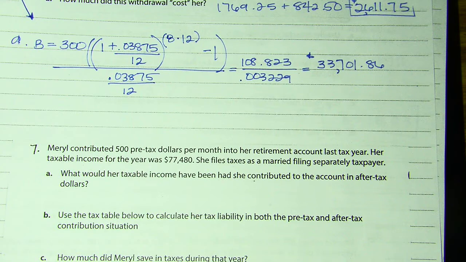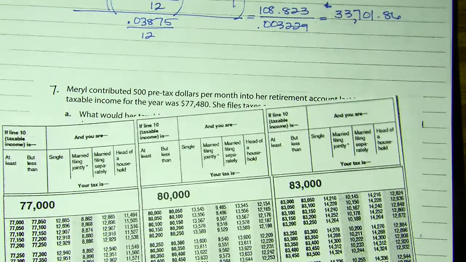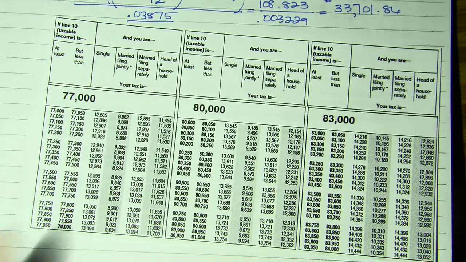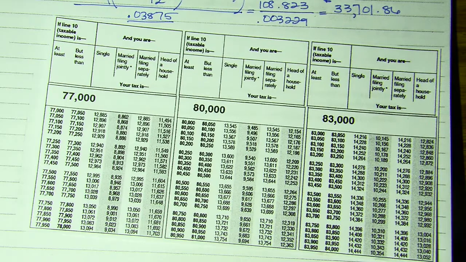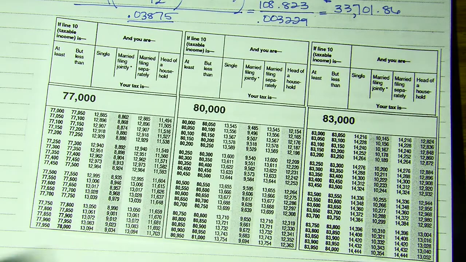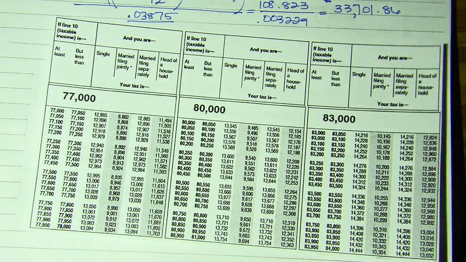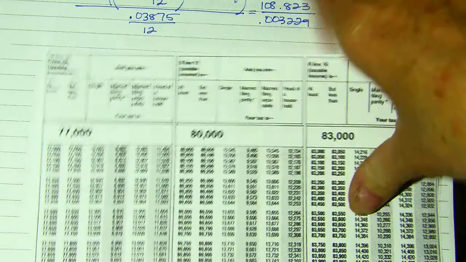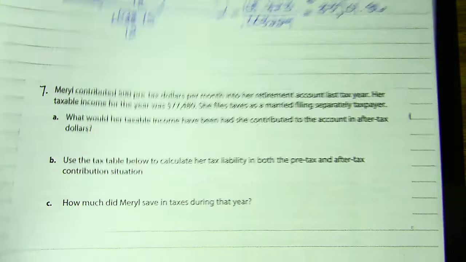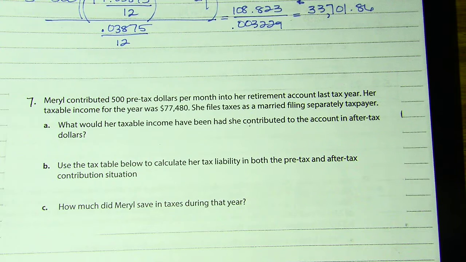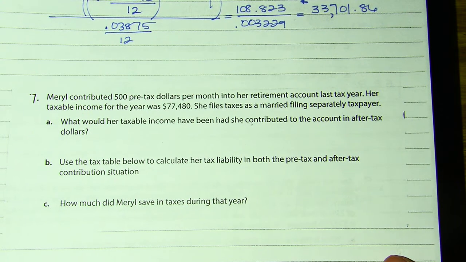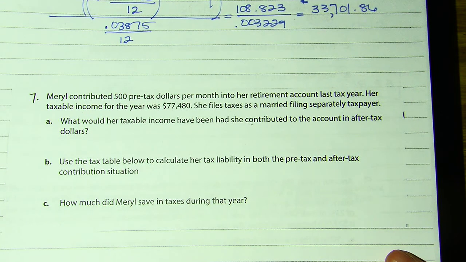Number 7, and there is a table that they have provided us with to find tax liability in your book. So make sure you utilize that while you're doing this. All right, so Meryl contributed $500 pre-tax dollars per month into her retirement. Her taxable income was $77,480.